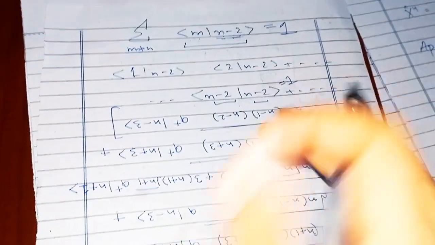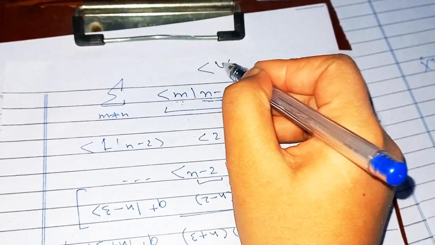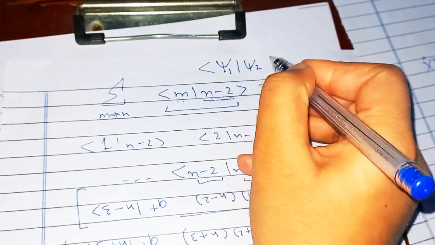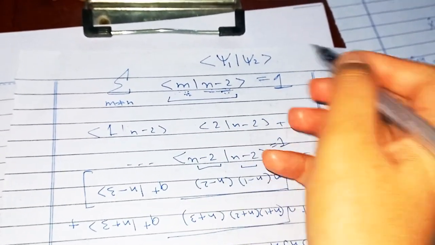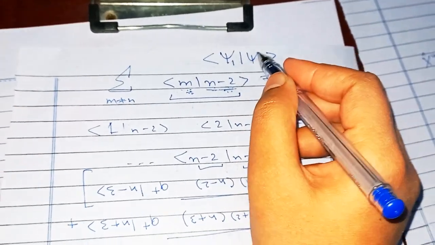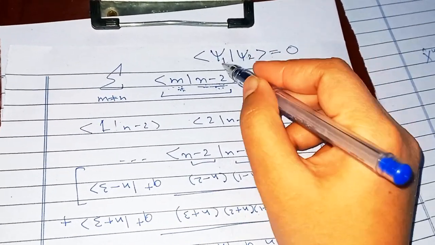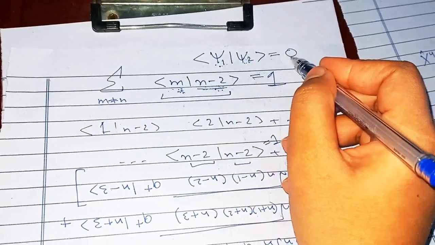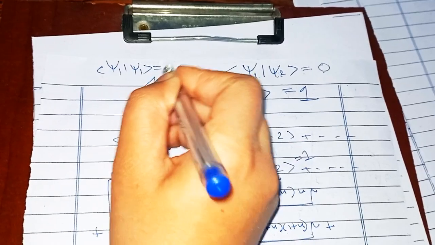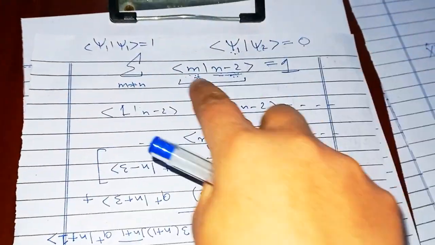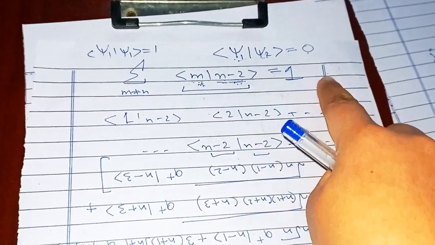If you know, the orthogonality condition is that when we have two different wave functions, here they represent wave functions of the harmonic oscillator, then their product is always equal to 0 when they are different. When they are the same, they are equal to 1. That is what I'm saying. So when m is different from n minus 2, they are 0.